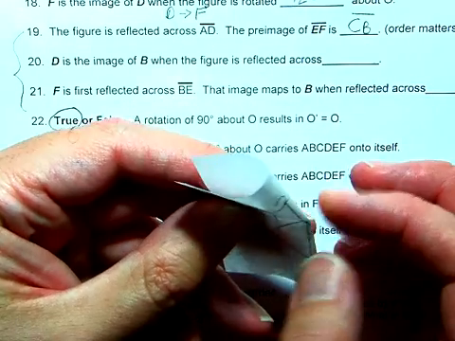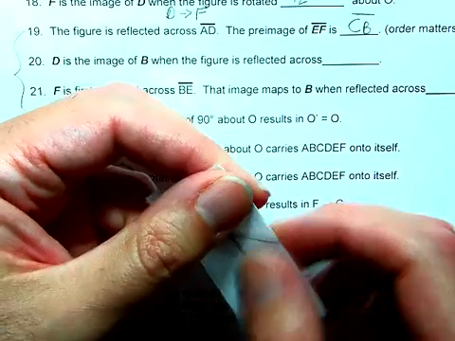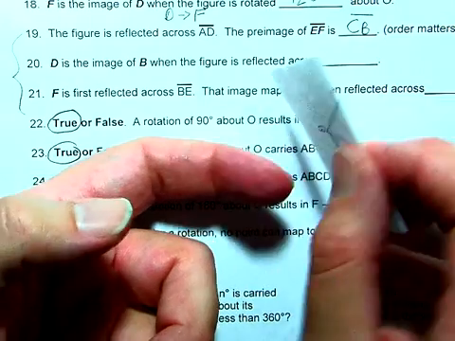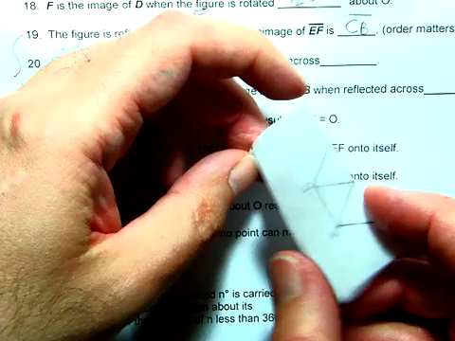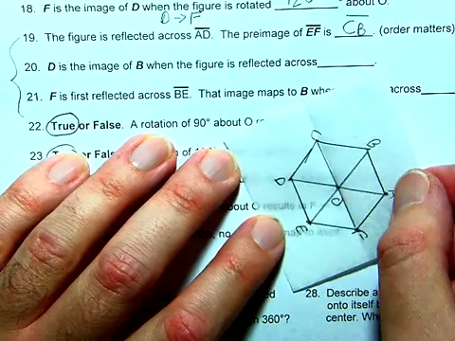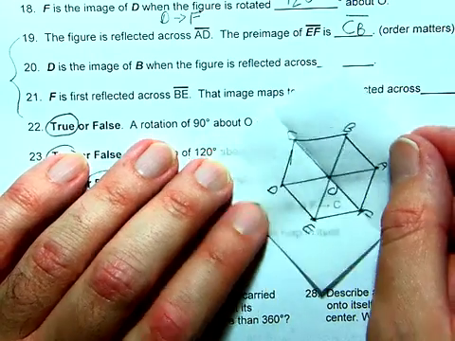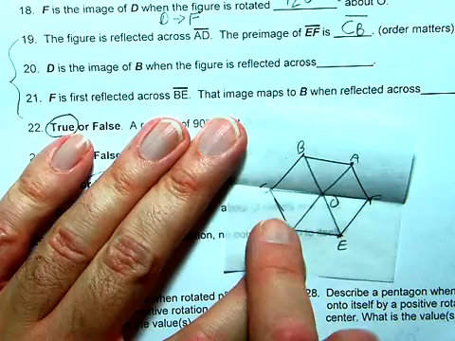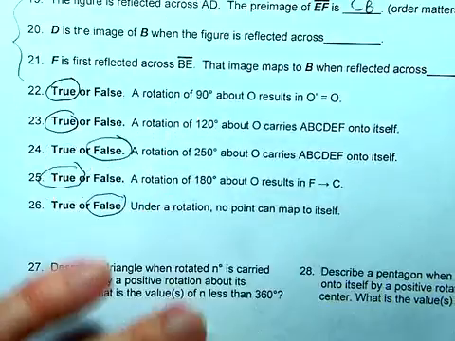If I do this, I can see right through the patty paper that on this side it looks like a B, and on this side it's the D. So I've mapped D on top of B. See again, D went on top of B. So the question is, across what line did I reflect? Well, across line CF. That's the crease. I made the crease on CF. So the answer has to be CF.